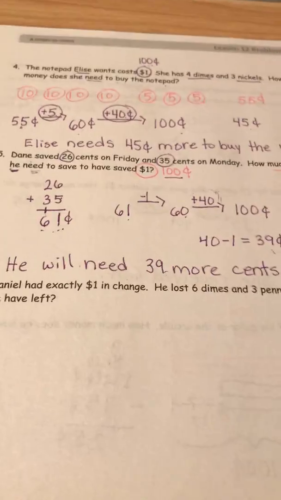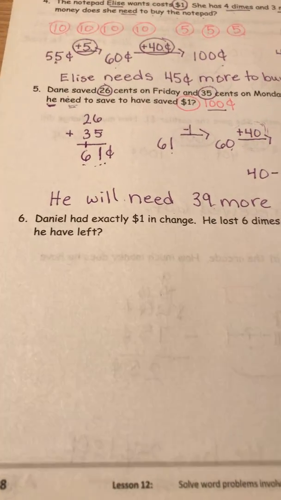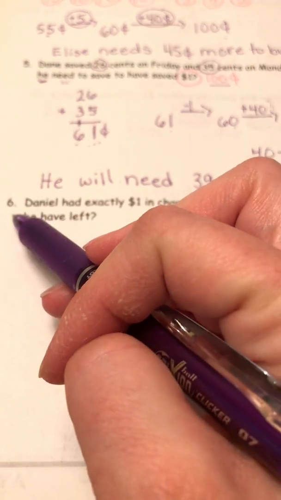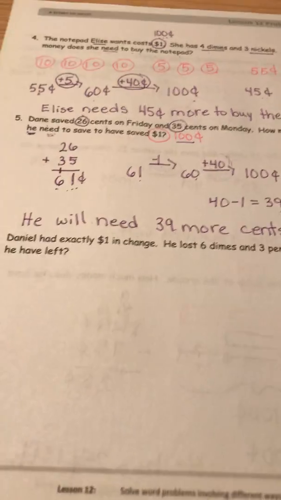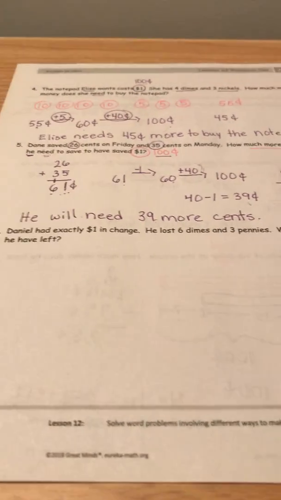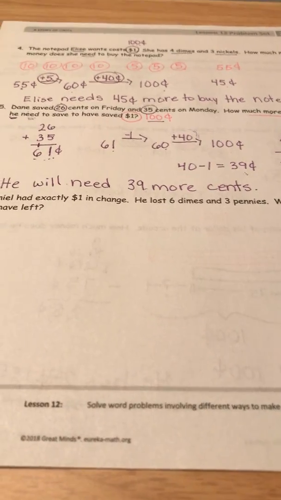Okay, Miss Pridmore's class, today what you're going to do is solve number 6 by yourself, and then you're going to complete your Google Doc for an exit ticket. All right, good job everybody.